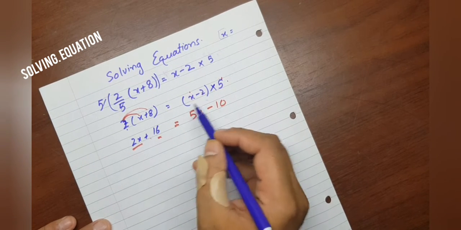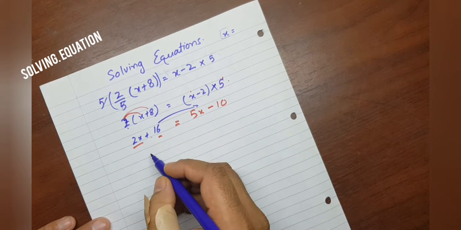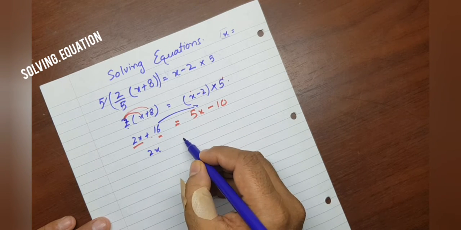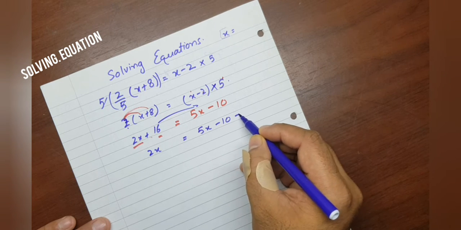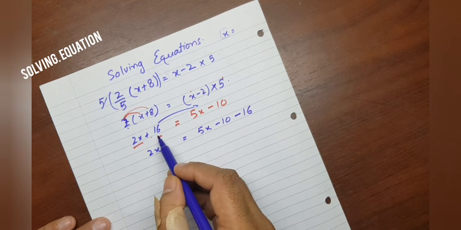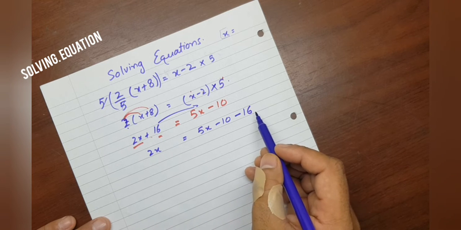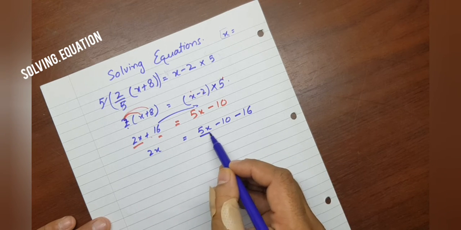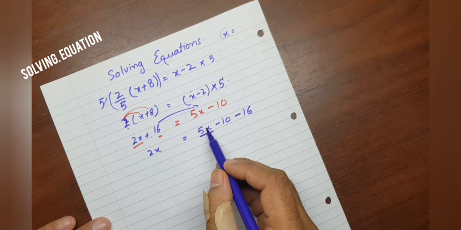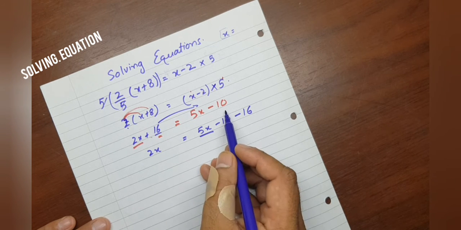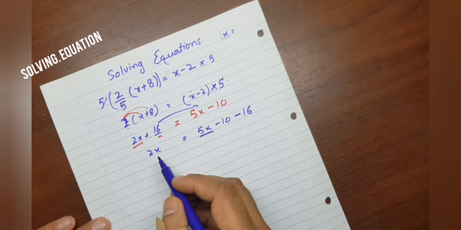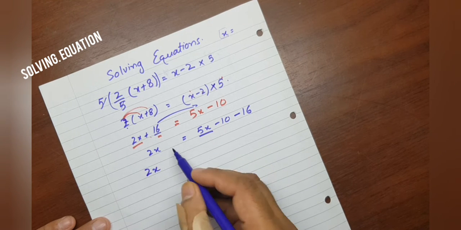I'll move constants to the other side. I'll move this 16 to the other side. Now I have 2x is equal to 5x minus 10 minus 16. This was plus here, and when I moved it to the other side, it became negative 16. Now this 5x is extra here. This should come back to its own family. Since I sent the constant family member to the constant family, I need the x family member to the x family. I'll keep 2x here and I'll bring this 5x on this side.